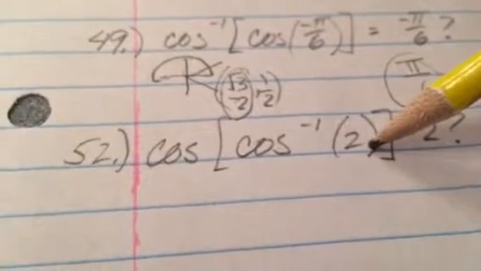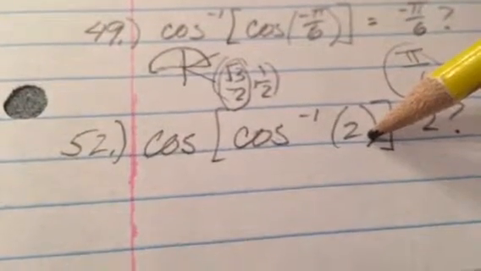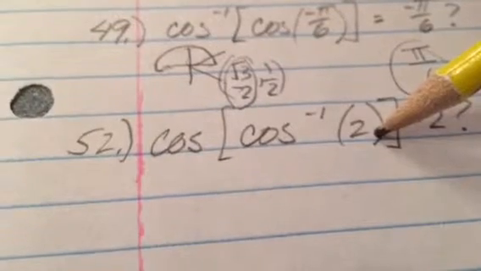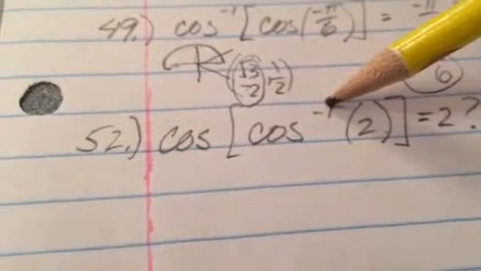How about this one? If I start inside the bracket, it's saying what angle has x value 2? And again, since all of this is based on the unit circle, that doesn't make any sense because the biggest x value on the unit circle is 1. So I'm already done right here. Not possible. So this is no.